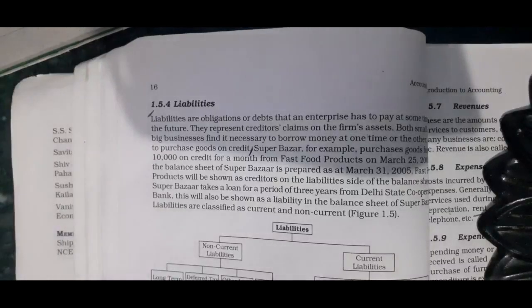Next is liabilities. It refers to the amount which the firm owes and has to pay to outsiders, also called debts. Liabilities are calculated as assets minus capital; the remaining amount will be liabilities. They are also divided into two parts: internal liabilities and external liabilities.